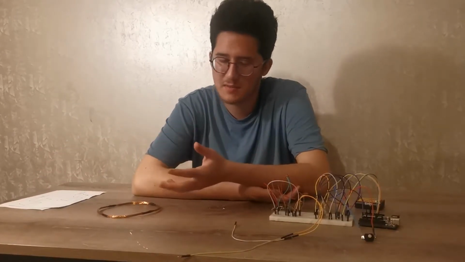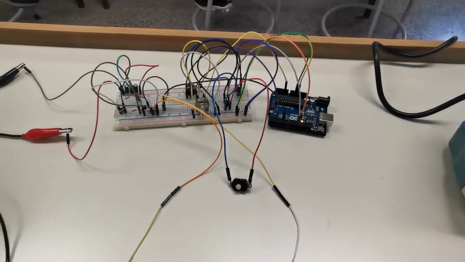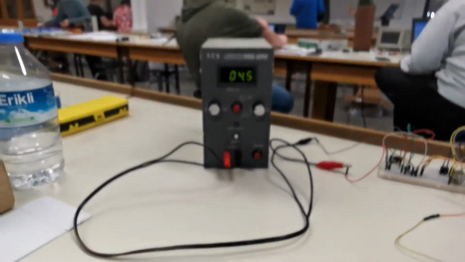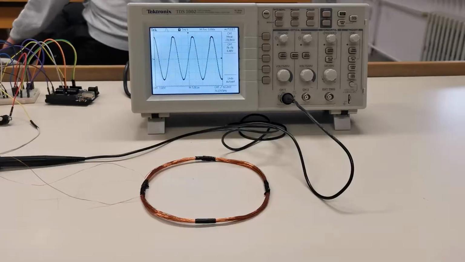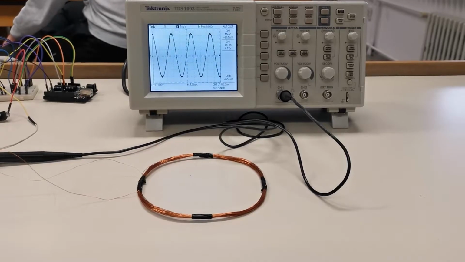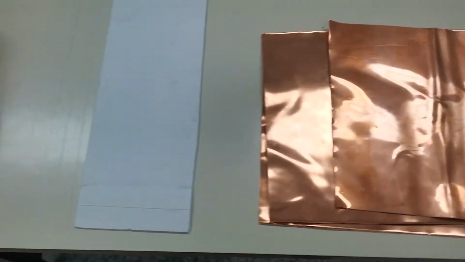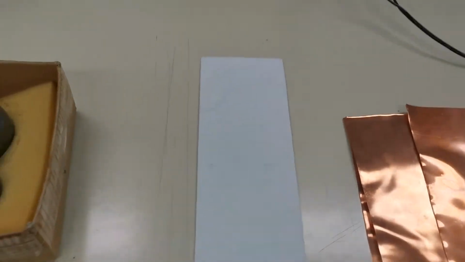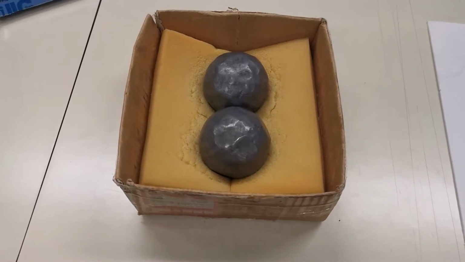To see my experiment, let me continue in the lab. This is my metal detector circuit. Here I have a power supply adjusted to 4.5 volts. And here are the inductor and the oscilloscope. Here are my objects. The first one is a copper sheet. The second one is a plastic foam sheet. The last one is lead balls.